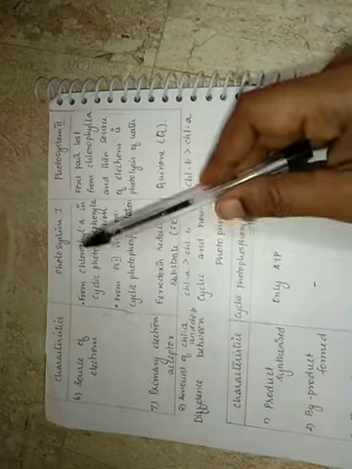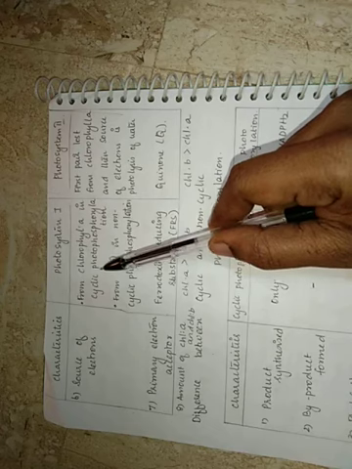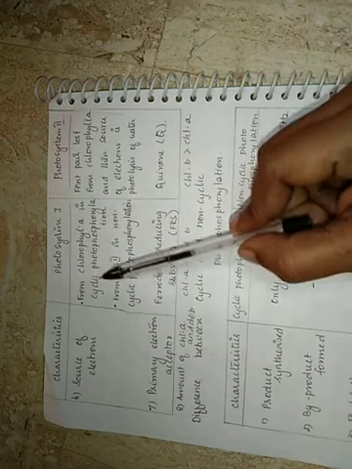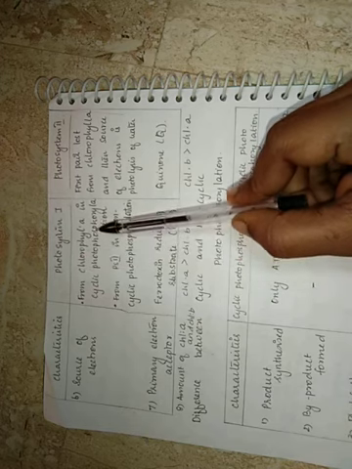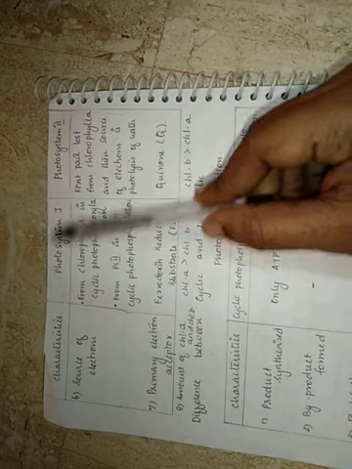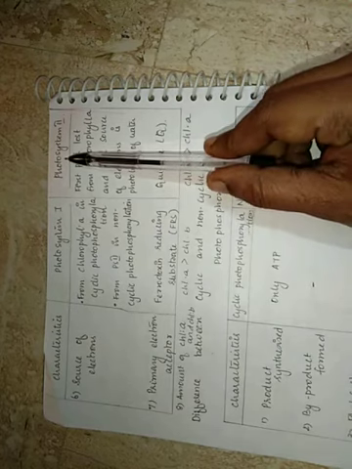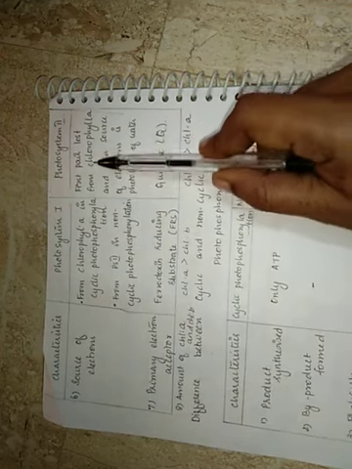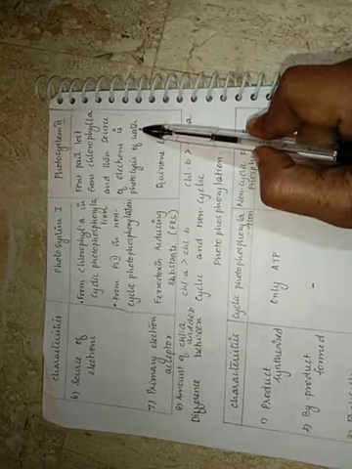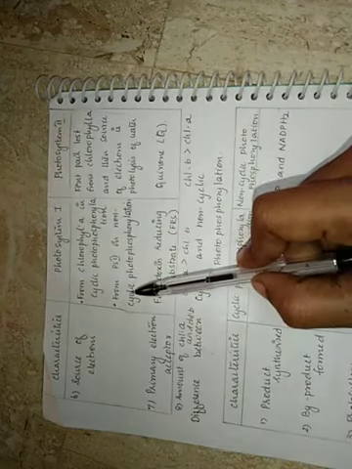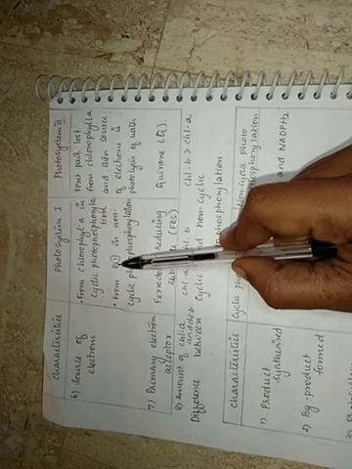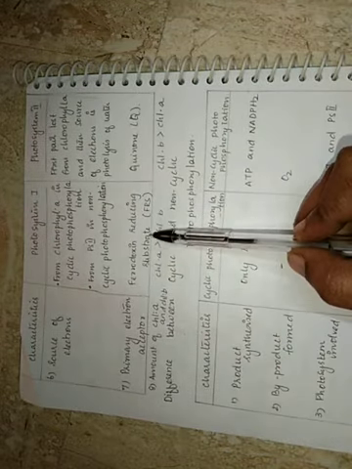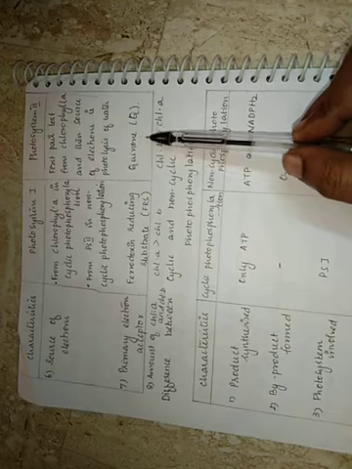And the source of electrons for chlorophyll A of photosystem 1: when we take cyclic photophosphorylation, the chlorophyll A molecule is the source of electrons. In photosystem 2, the source of electrons: the first pair is lost, and after that the source of electrons is the photolysis of water. When the same photosystem 2 is taken in non-cyclic photophosphorylation, they receive electrons from PS2. Primary electron acceptors, this also we know: in photosystem 1 it is ferredoxin reducing substrate, and in photosystem 2 it is a quinone.